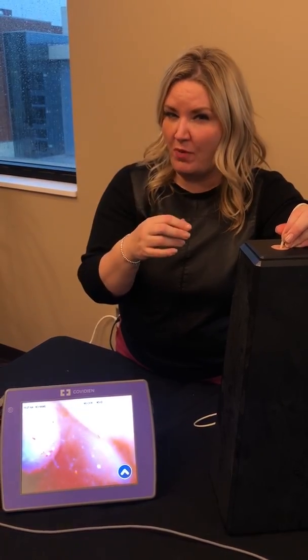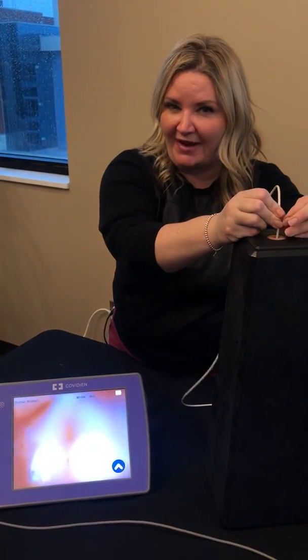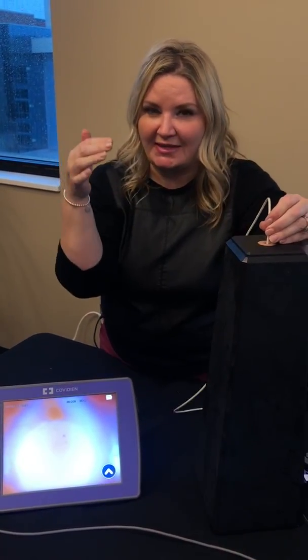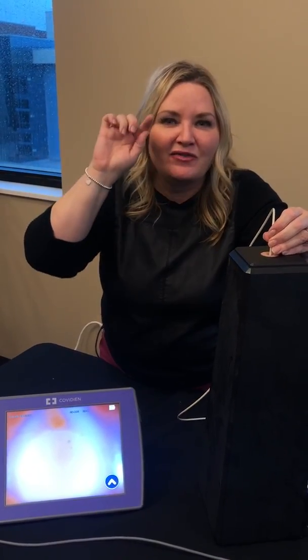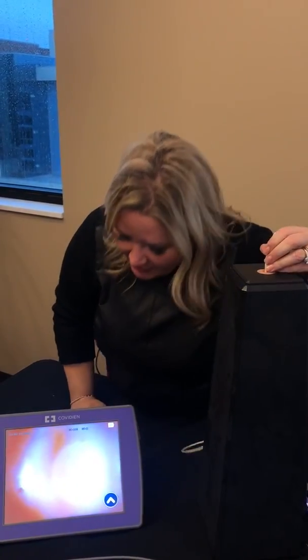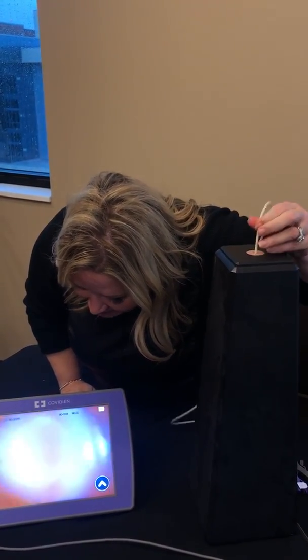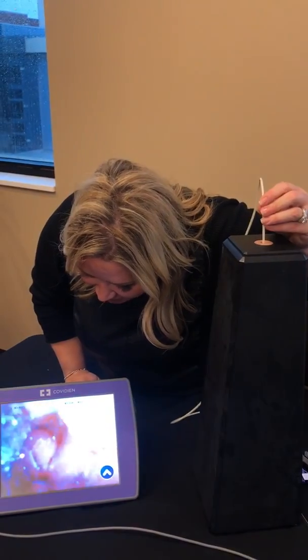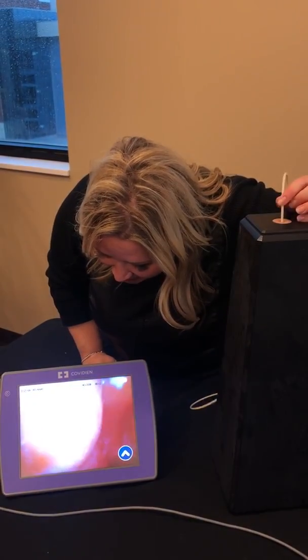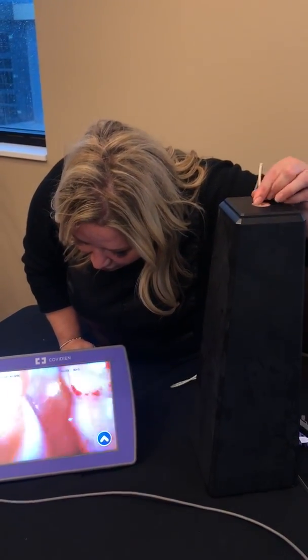So let's say we want to go post-pylorus. We'll keep advancing until we see, basically, little villi. You might see some bile and more smooth muscle. So you'll see the muscular composition of the tissue change as we get post-pylorus. I think I keep getting stuck in here, but this is what happens when you use a model. Let's try this again. I'll pull back, and now I'm going to see if I can advance post-pylorus.